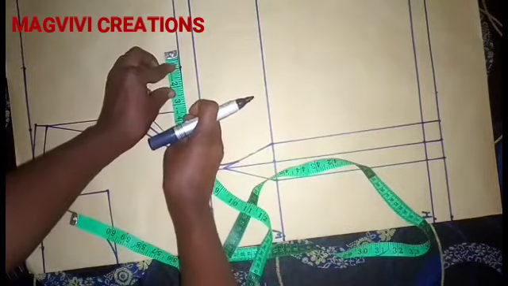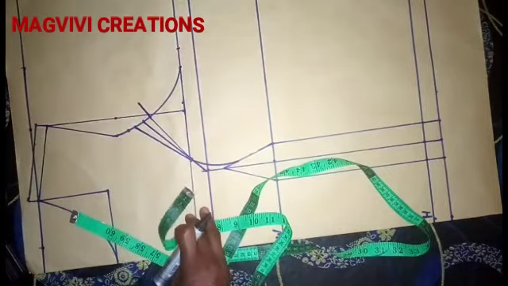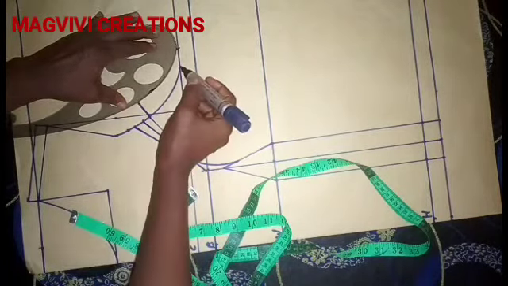You place 1 inch here, then you connect the points. By the time you connect it, this is our new armhole.